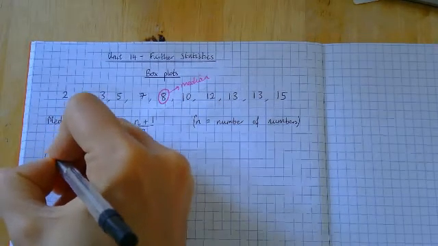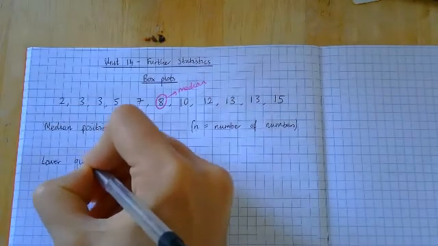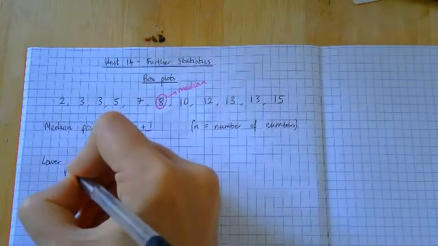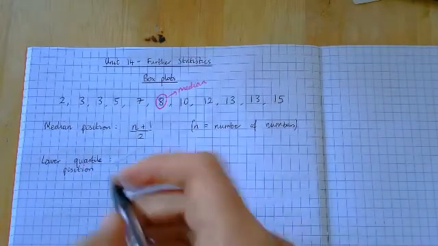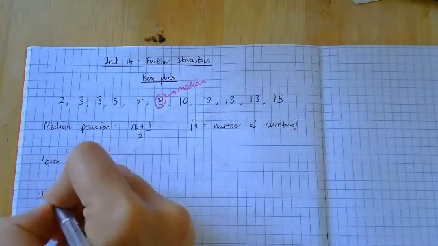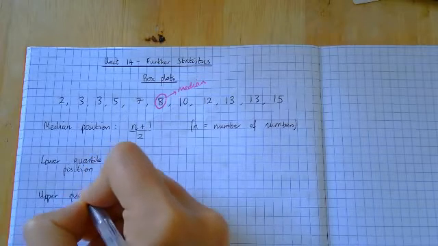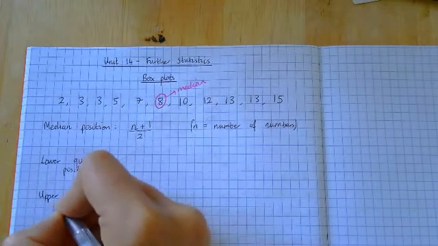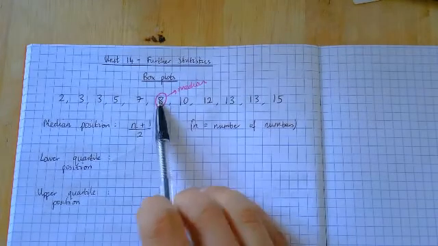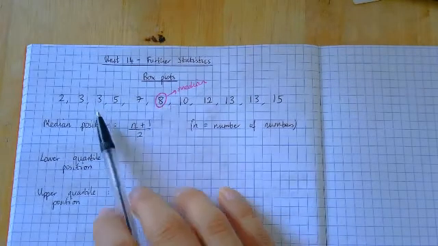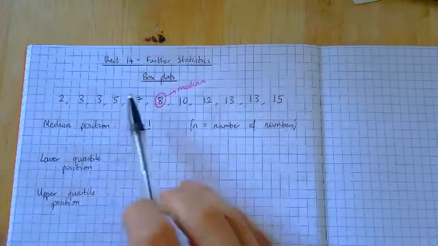So we're going to have what we call the lower quartile, and I'm going to put the word position again, because this won't give you the lower quartile number, it will give you the position. And then we're going to have what we call the upper quartile position. Now, if we look back at our list, what you'll see is that this median has split my list now into 2 lists.